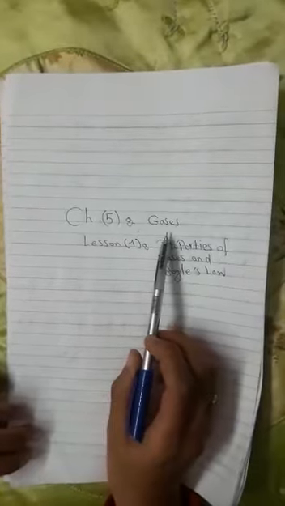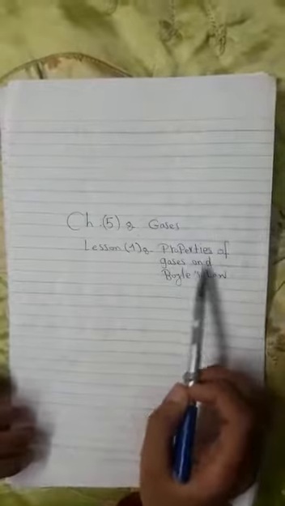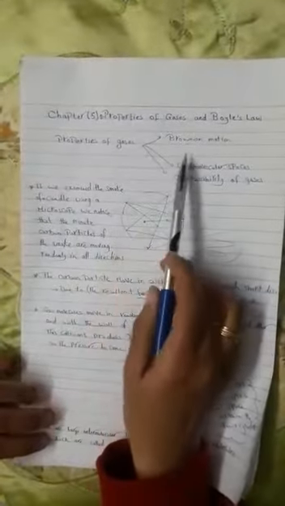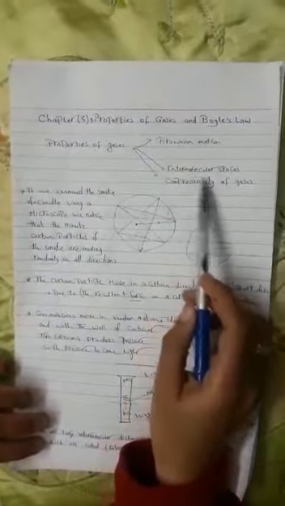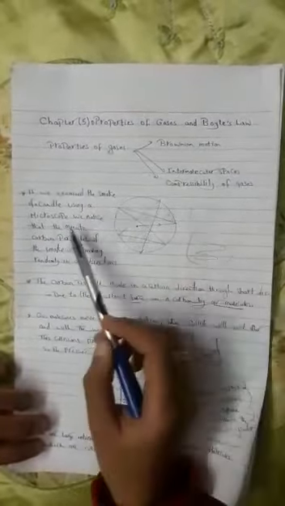Hello, my dear students. Our lesson for today, Chapter 5, Gases. Lesson 1, Properties of Gases and Boyle's Law. Properties of gases: Brownian motion, intermolecular spaces, compressibility of gases.